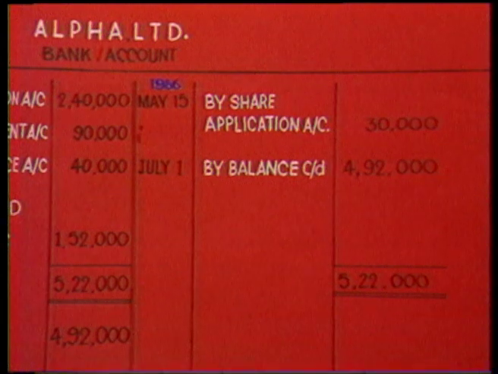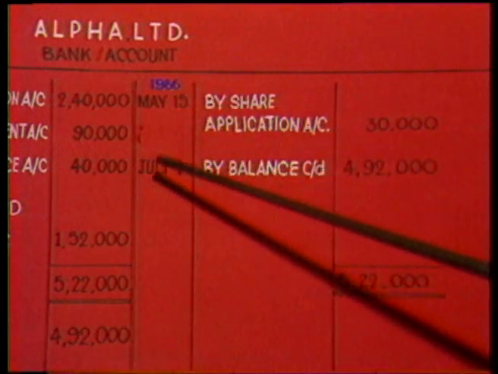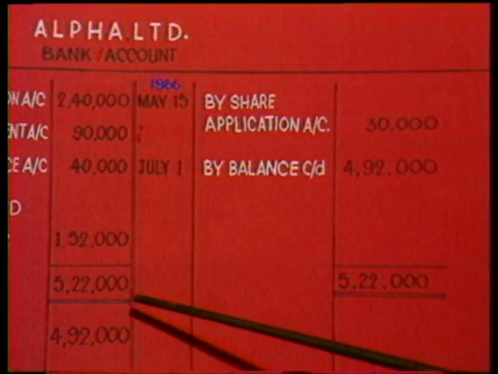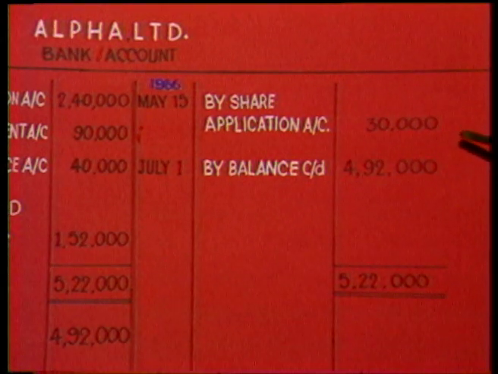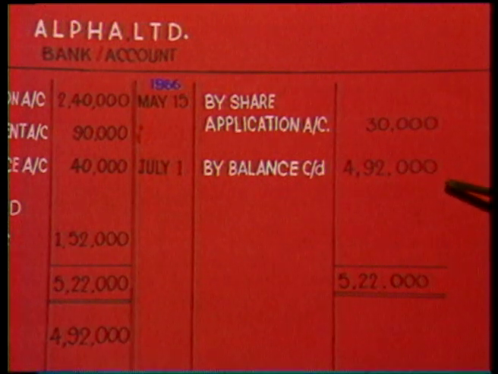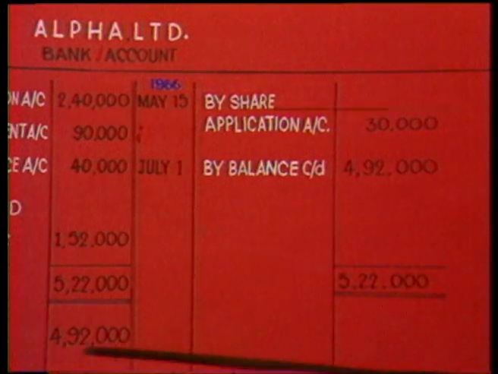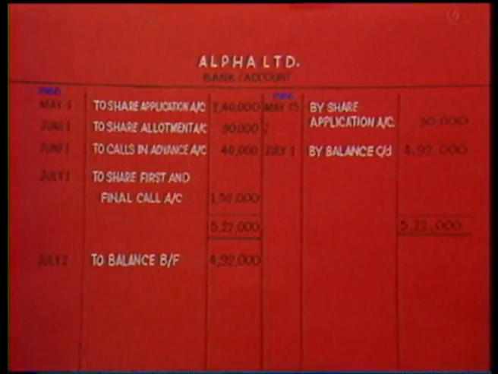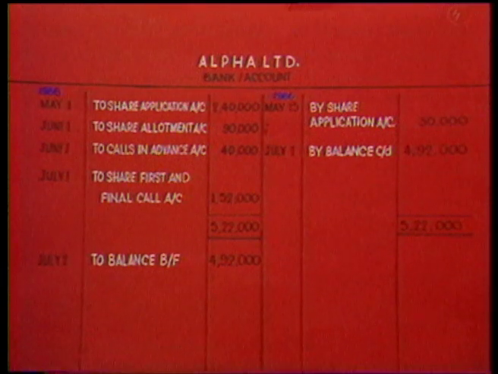Now we are ready to balance the bank account in Alfa's ledger. We received 5,22,000 in all during this period, of which 30,000 rupees were returned, and we are left with a balance of rupees 4,92,000 as at the close of business on 1st July 1986. And this is shown on 2nd July as the balance brought forward, rupees 4,92,000.